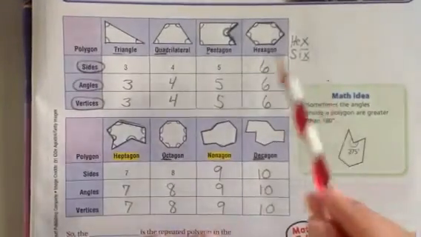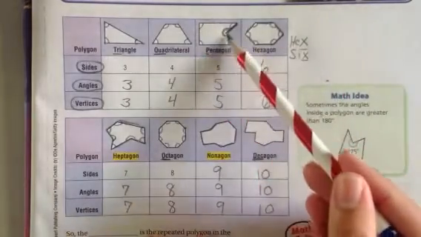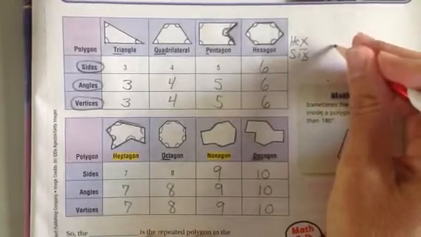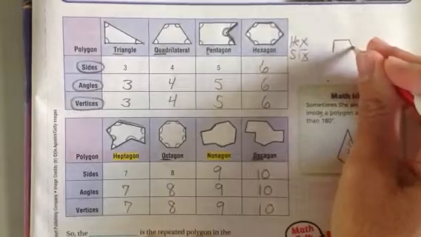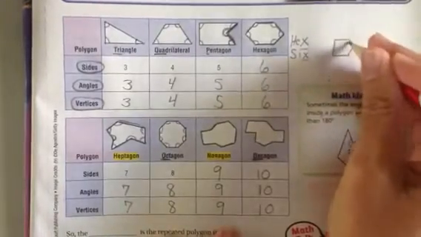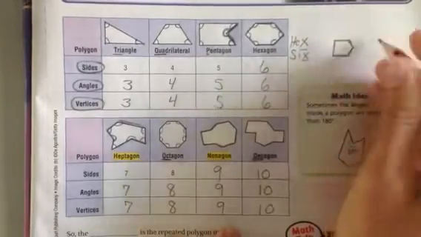Okay, so for example, a pentagon might not always have this particular shape. We could draw a 5-sided figure, so maybe I want to draw 1, 2, 3, 4, 5. So see how my shape is a little bit different?